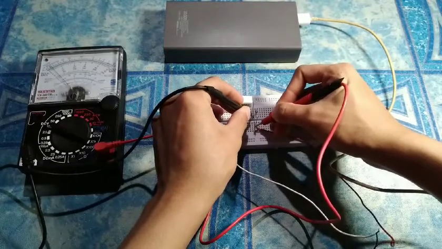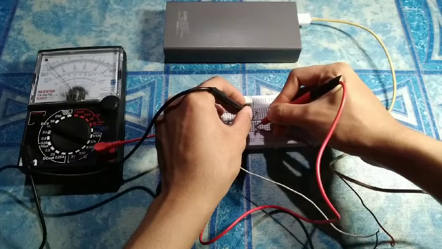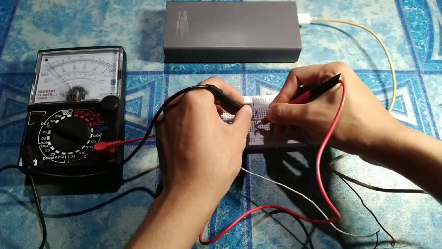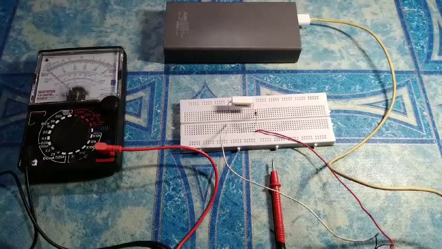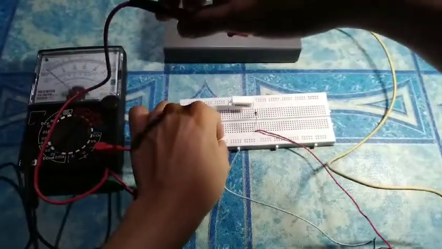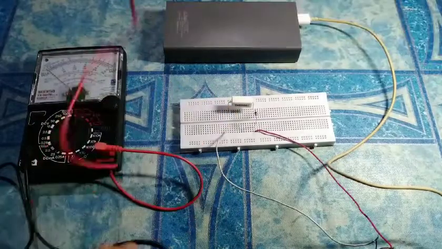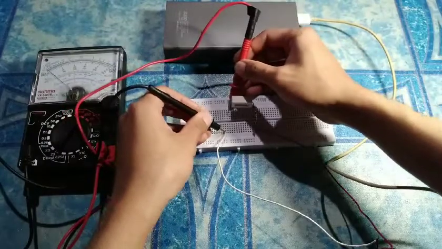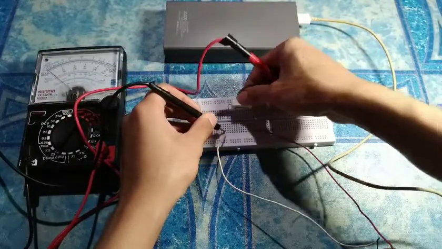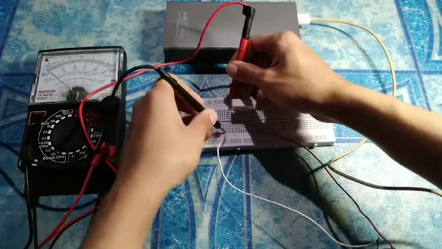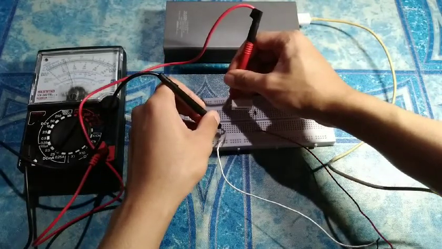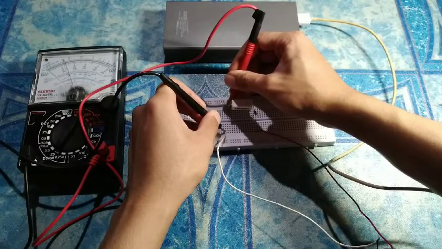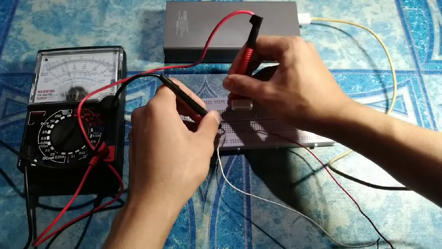I measured 0.6 volts, and the total current of the circuit is 7 milliampere.